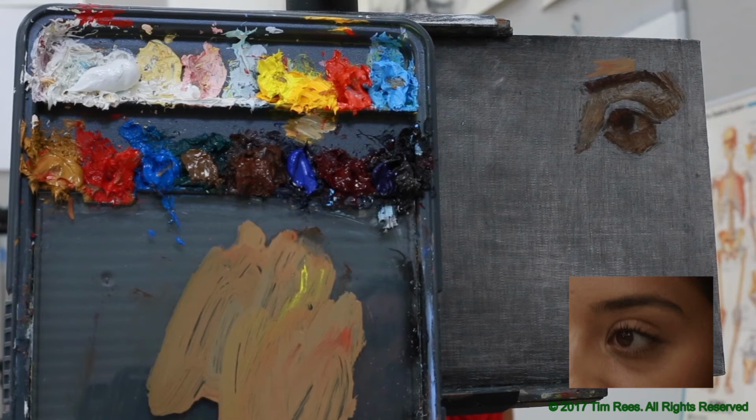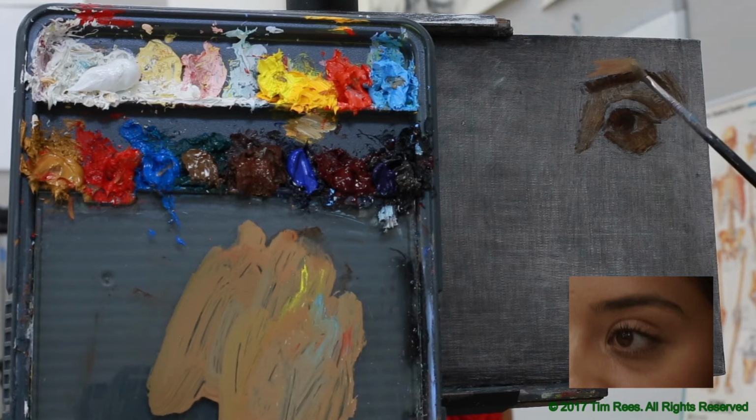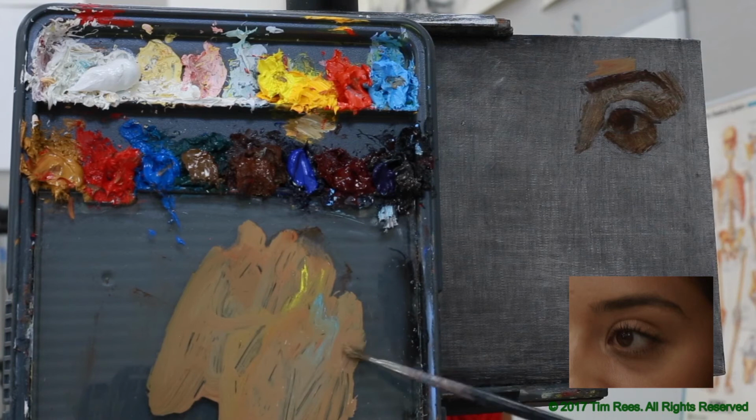And then on the second row, we have sort of 3 other groups of red, yellow, and blue. On the left, we have yellow ochre, cad red medium, and a phthalo with white, which is a cerulean replacement. That's going to represent my exact mid value.